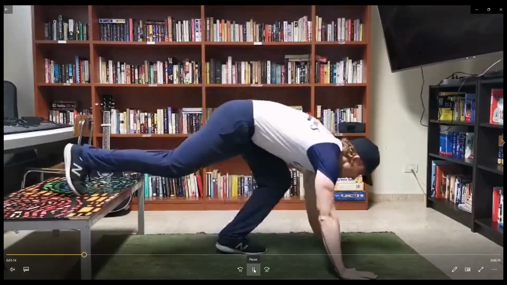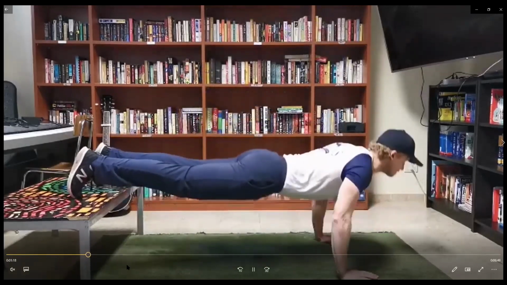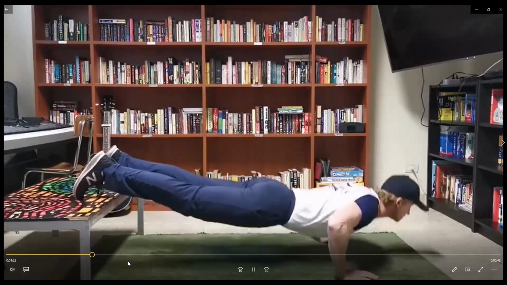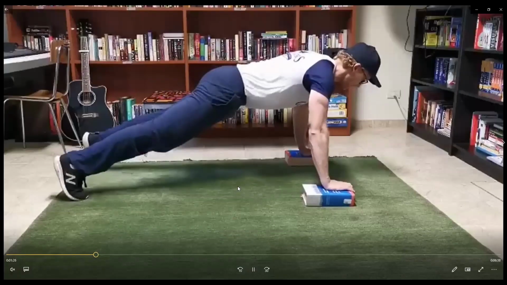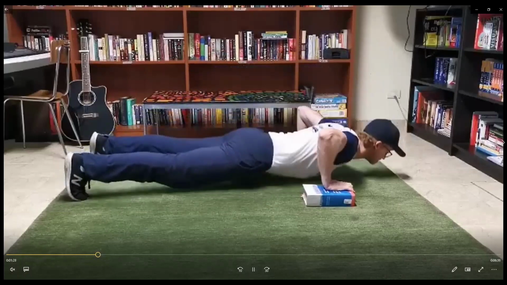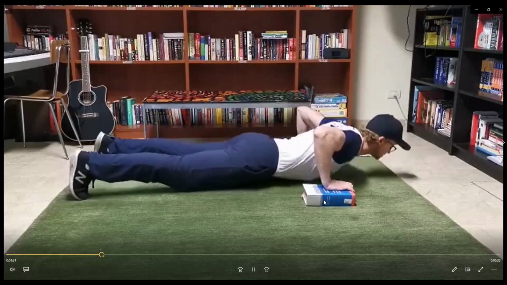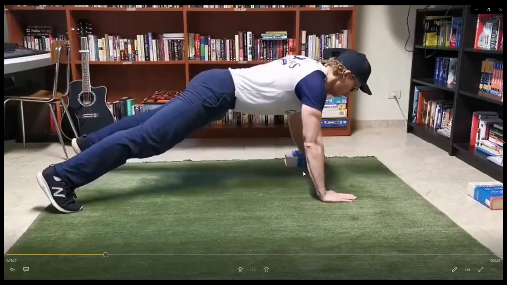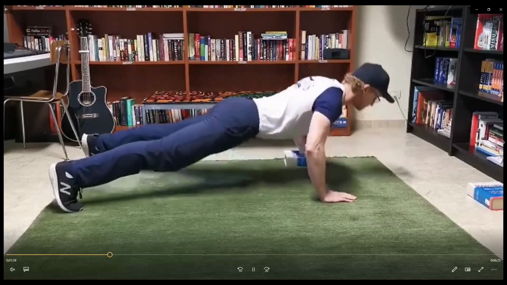Okay, to add a bit of weight, we can just elevate our feet using a fit ball, a table, a chair, even a sofa if you have one at home. In this case, we're going to elevate the feet. Here we're using books, or you can use any other thing to elevate both arms, or just one arm in this case, to create a range of movement that is bigger than usual.